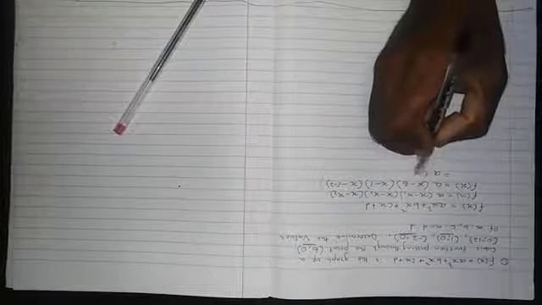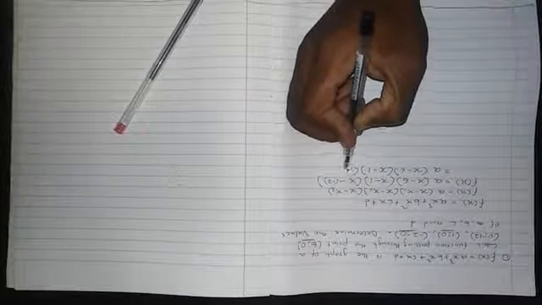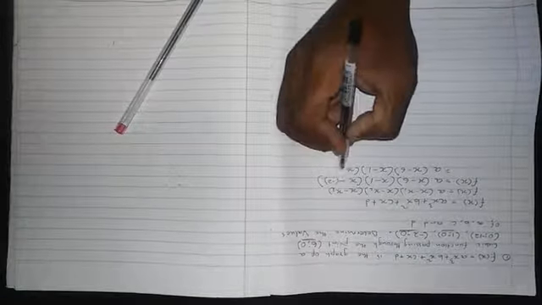We have a(x - 6)(x - 1)(x + 2), since negative times negative will give you positive 2. So this is f(x). We need the value of a here. How can we get the value of a? By substituting our y-intercept, which is (0, -12).